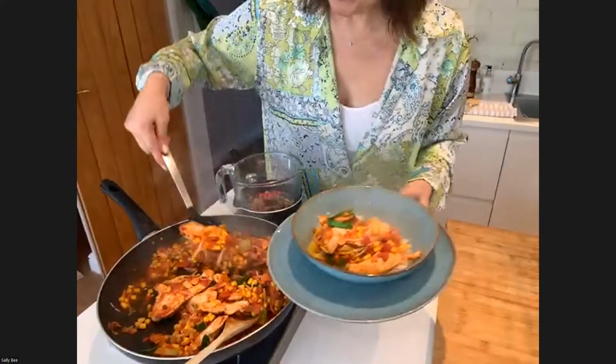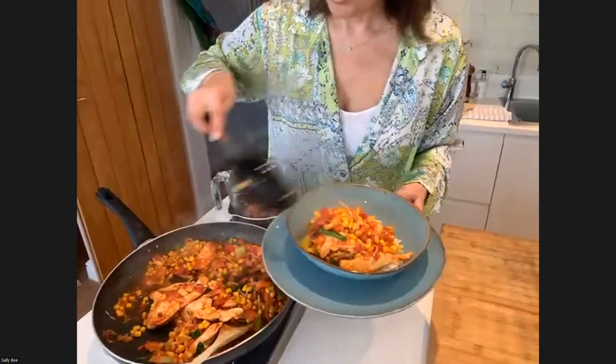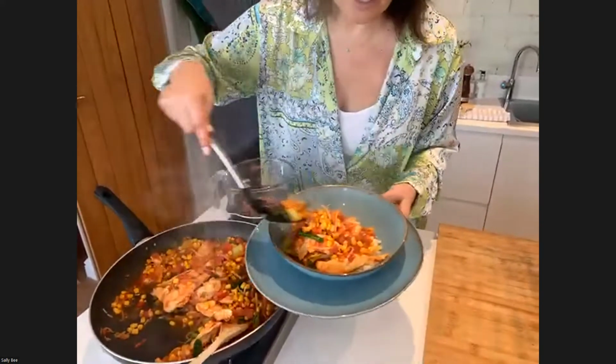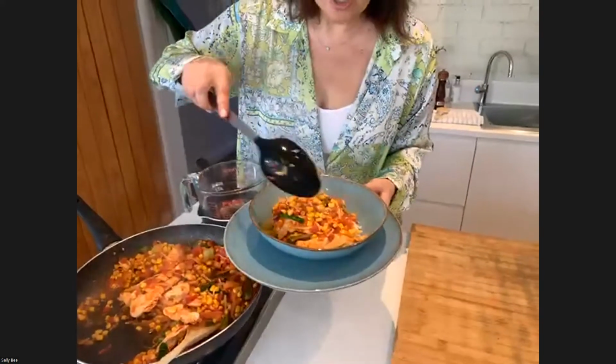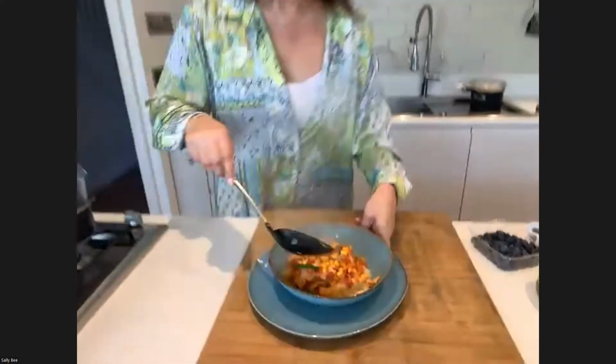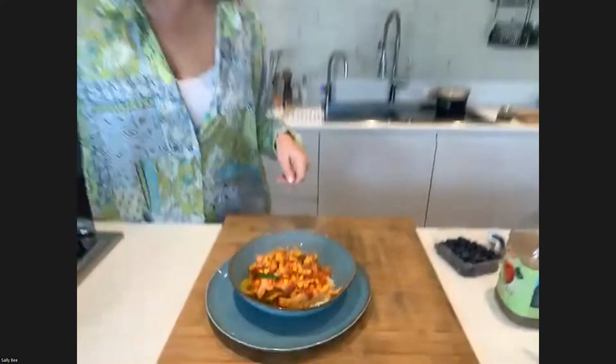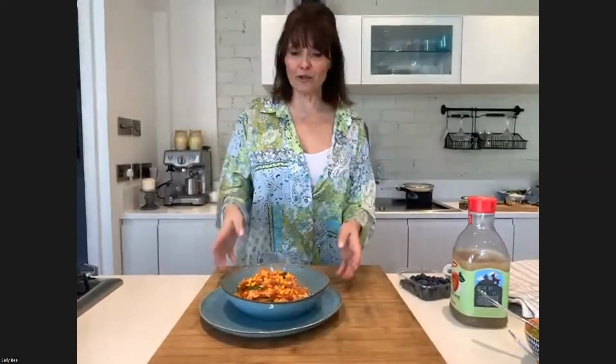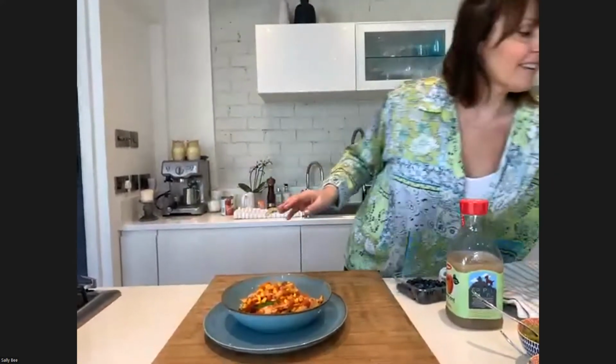You could add anything else you wanted into this. You could add olives, loads of peppers, broccoli, whatever you fancied. I have to just be honest with you, presentation isn't really my forte, but it's going to taste gorgeous.